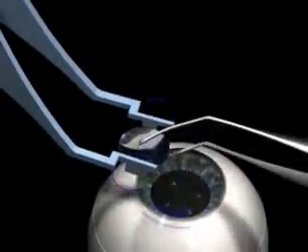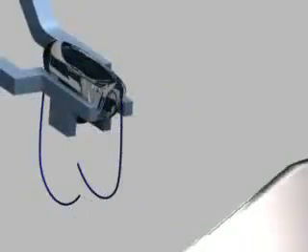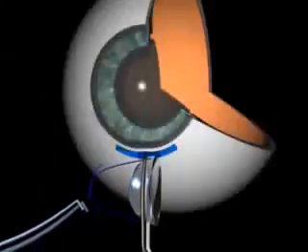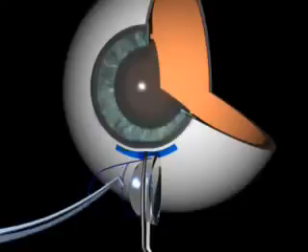IOL folding. The IOL is folded before implantation. This allows implantation through a small incision. IOL implantation. The folded IOL is inserted through the incision.